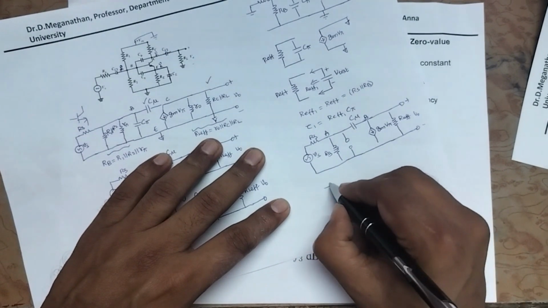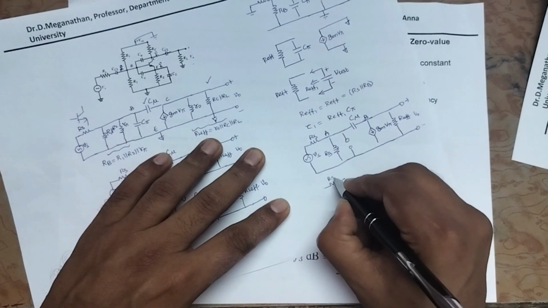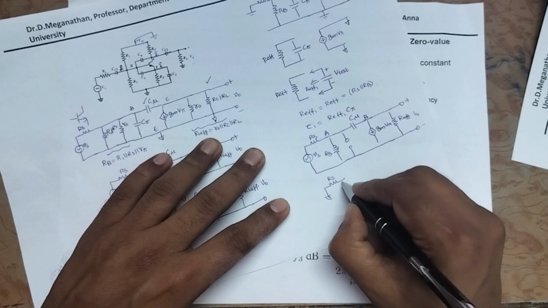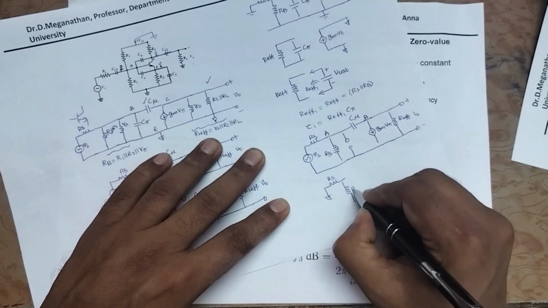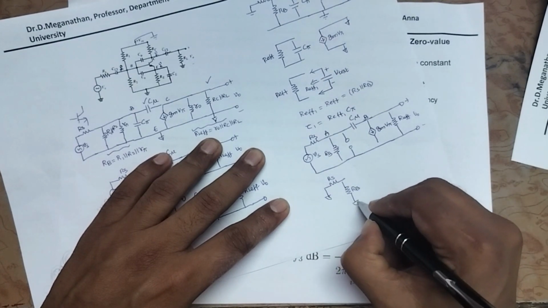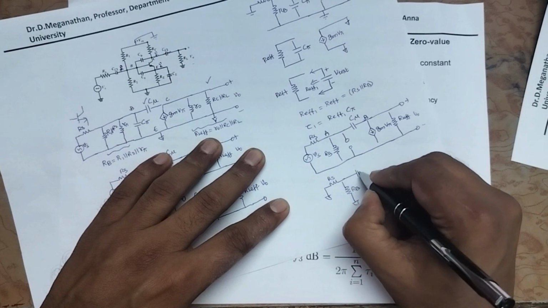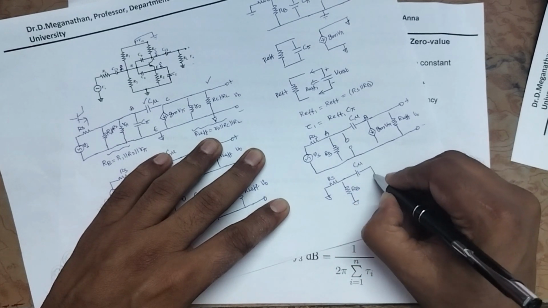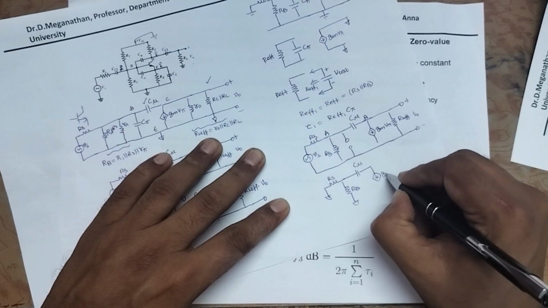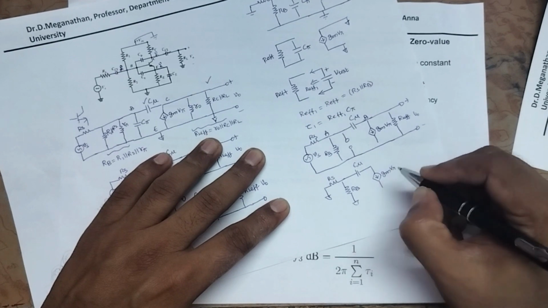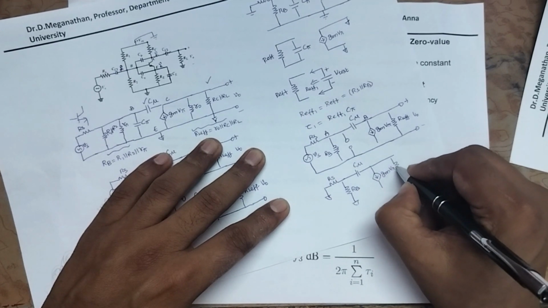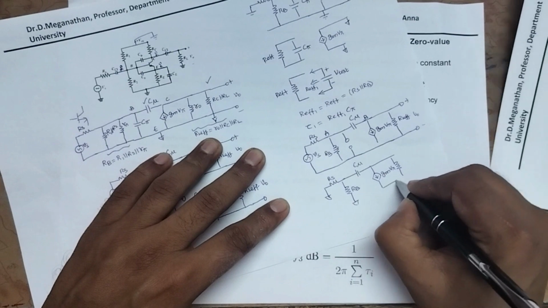So again I'll draw it. Rs, RB, capacitor C mu, GMV pi, RL effective.